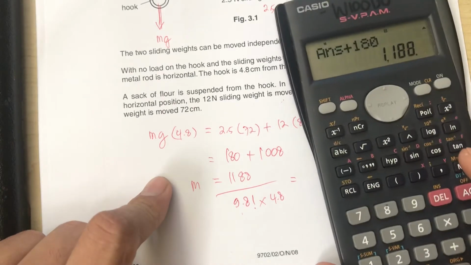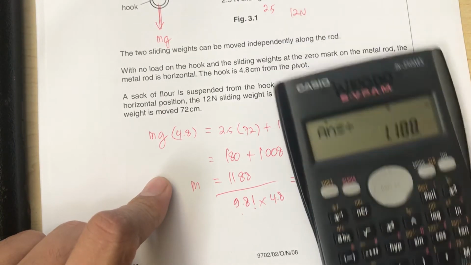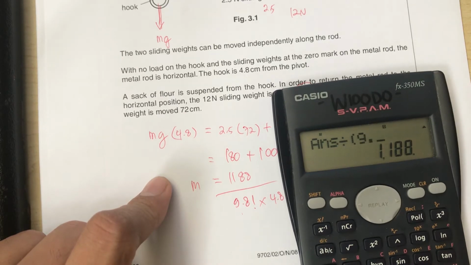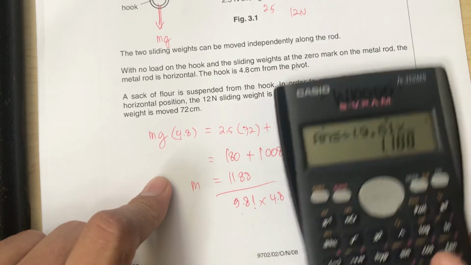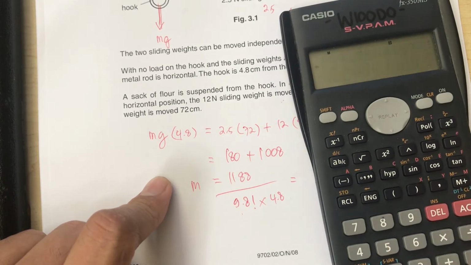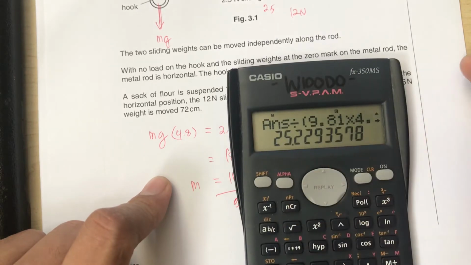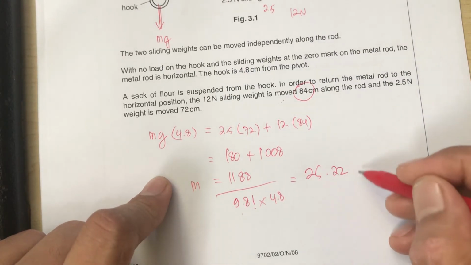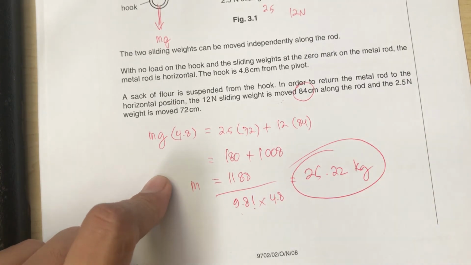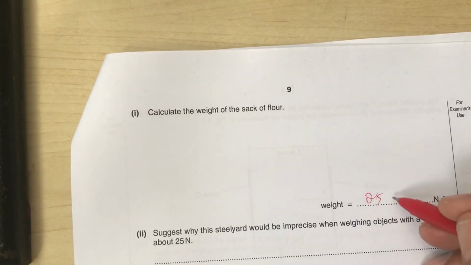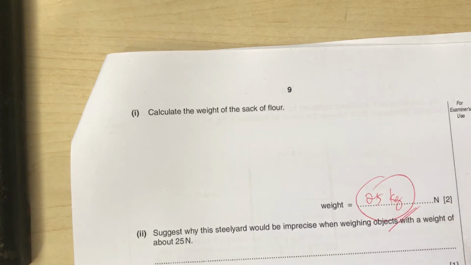So we can say this divided by 9.81 times 4.8, which gives 25.22 kilograms. Yes, this is the mass of flour, 25.22. Actually, we can say 25 kilograms here.